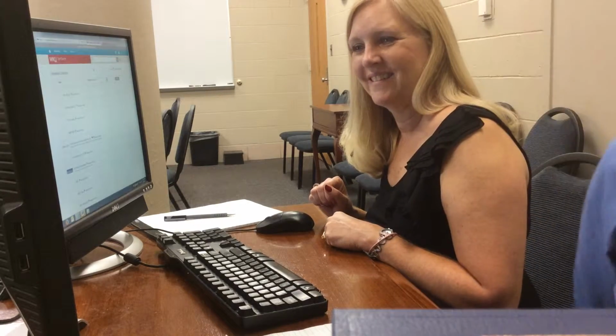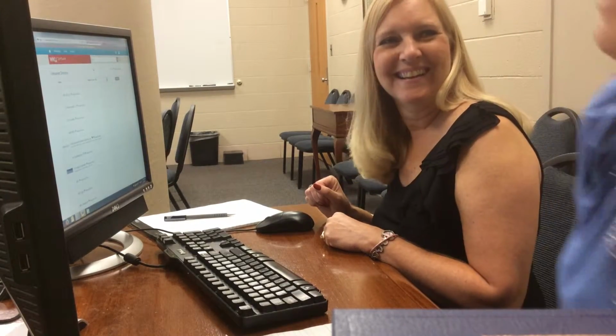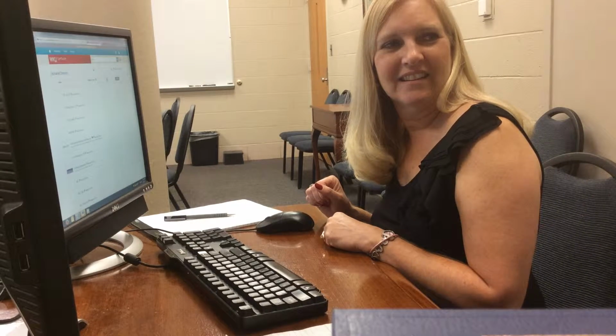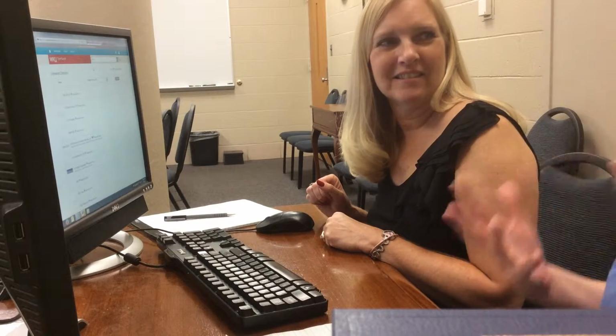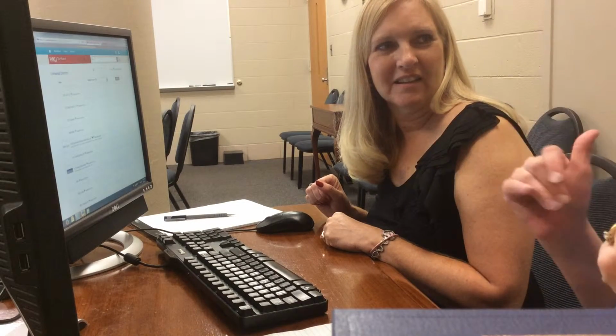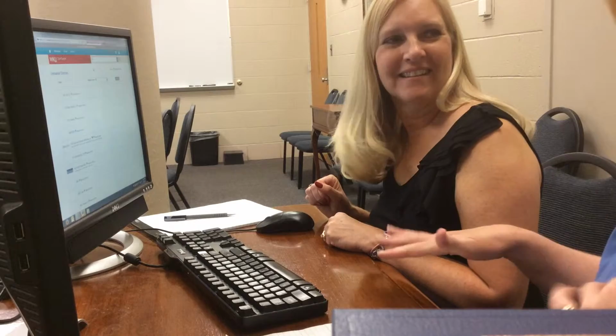Okay, so now that our lights are back on, we have the energy conservation light switches. I see. So if they don't detect movement, then they shut everything down. Okay, so we're being energy efficient.